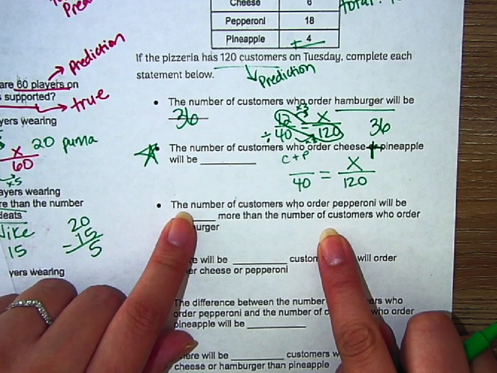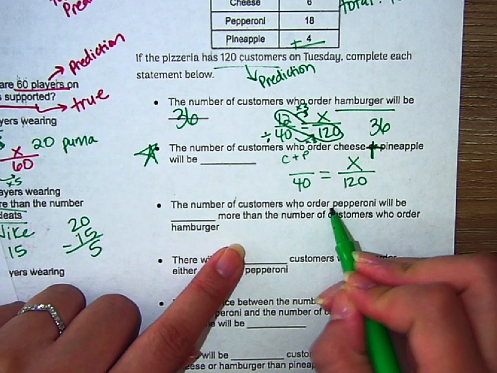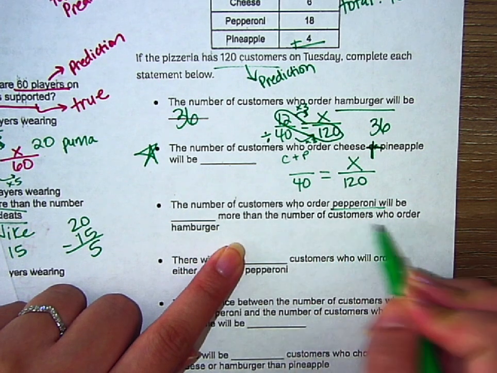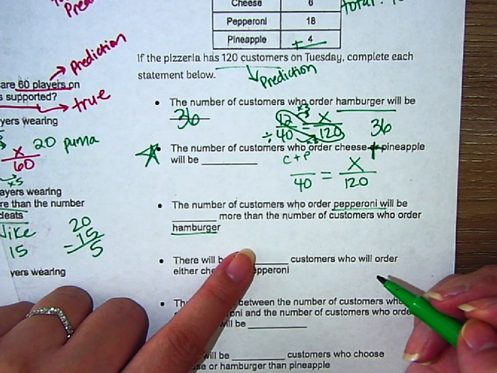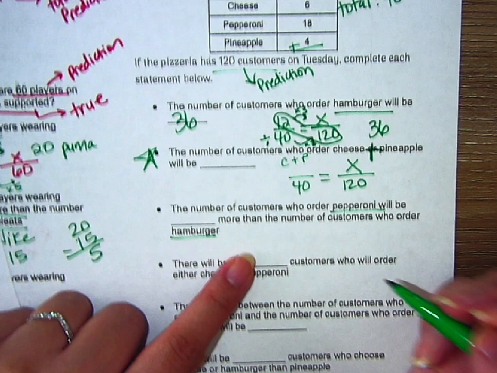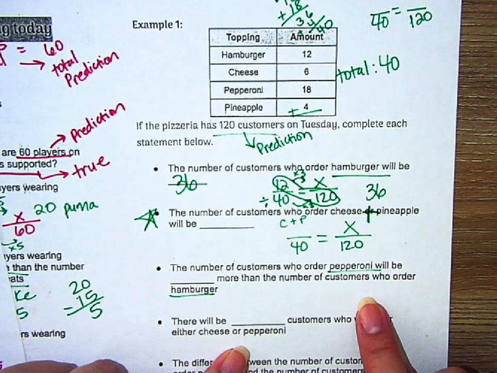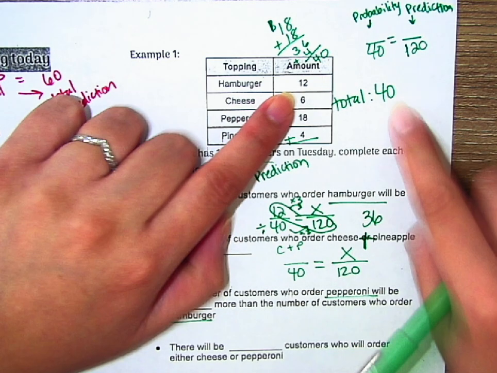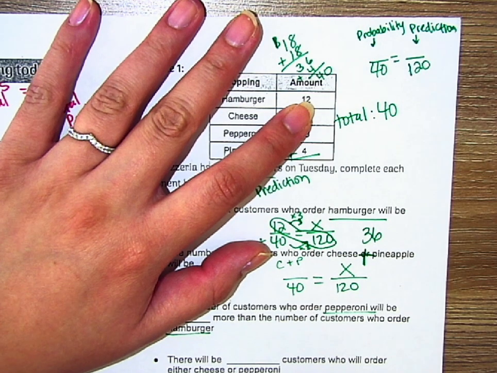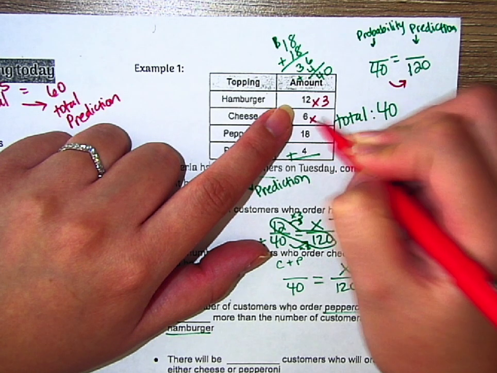The next one says the number of customers who order pepperoni will be blank more than the number of customers who order hamburger. Okay, so what I need to do here, since I already found my relationship, I know that we're multiplying times 3. I'm going to go ahead and multiply all these numbers times 3.